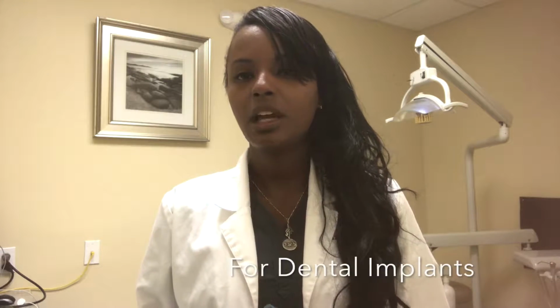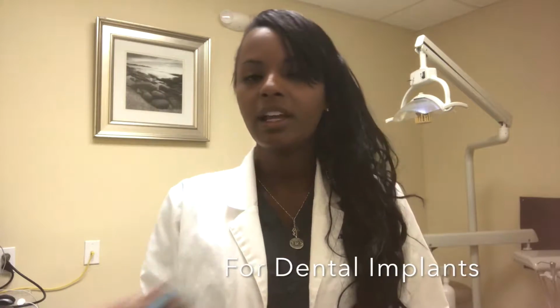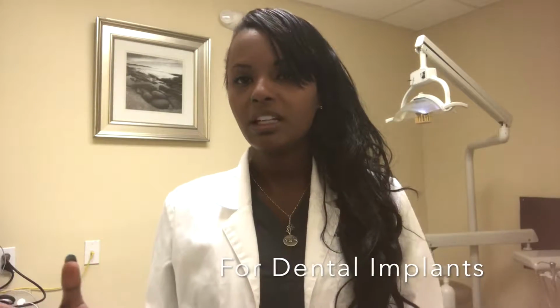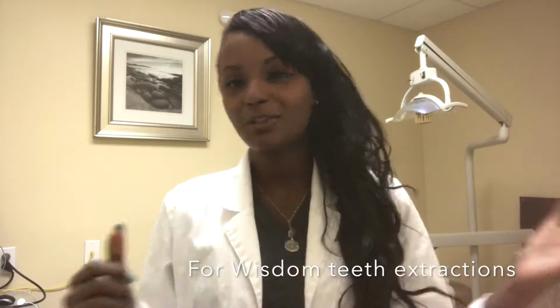So in a traditional x-ray, what you see is 2 dimensions. That means up and down and this way. But with a 3D image, we're able to see things in 3 dimensions in which I can rotate and see that in all different angles. So I'm going to show you what one of those images look like today so you can get a better idea of how dentistry and 3D imaging looks like.